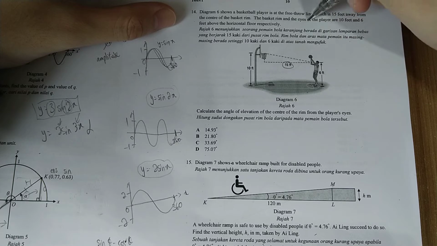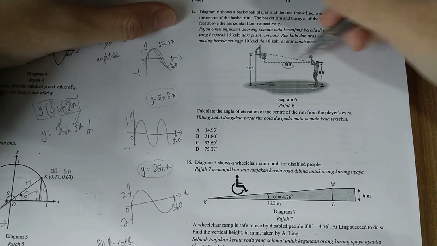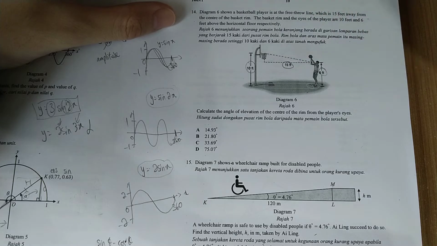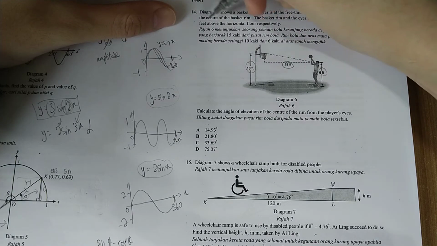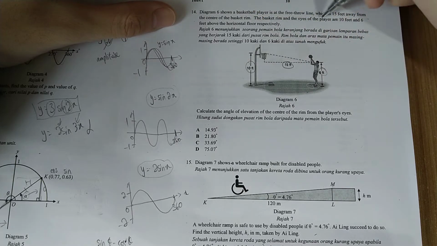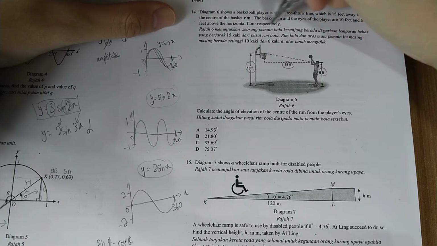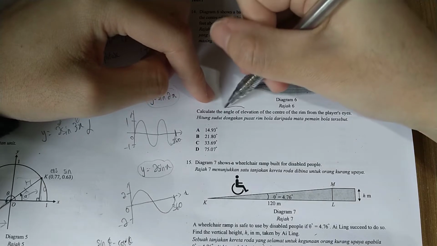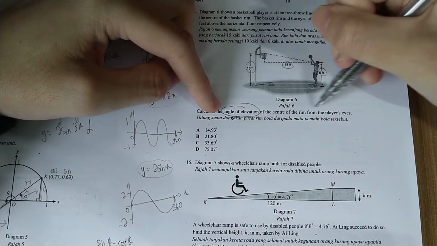The basket rim and the eye of the player are 10 feet and 6 feet. They already label everything nicely for you. See? So you don't even need to label anymore. They say the basket rim and the eye are 10 feet and 6 feet above the horizontal floor. Calculate the angle of elevation of the center of the rim from the player's eye.